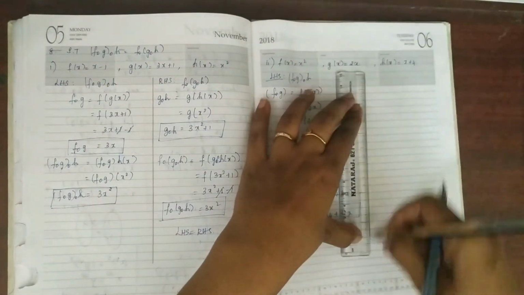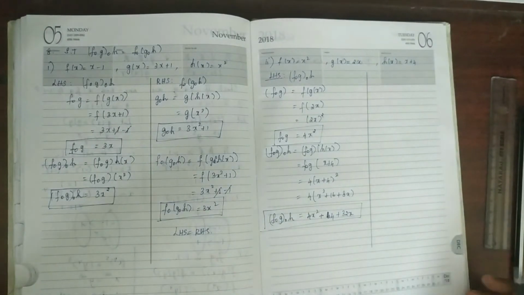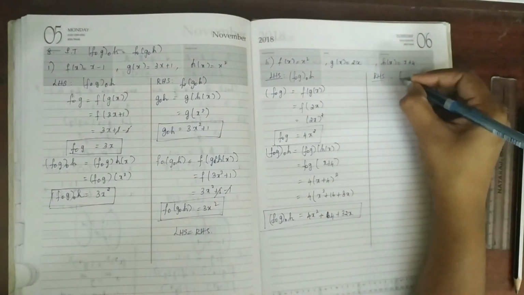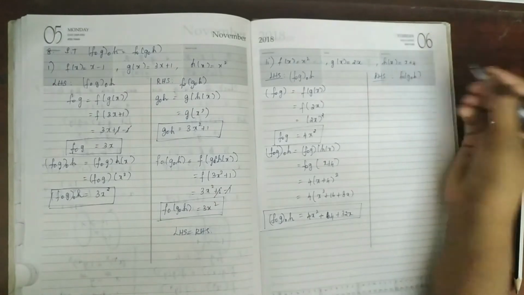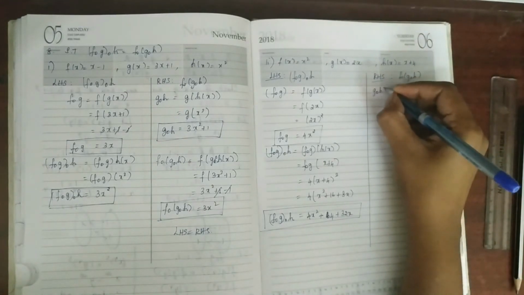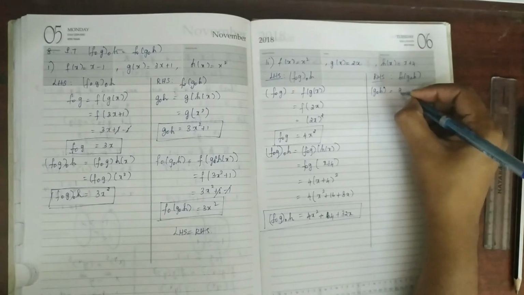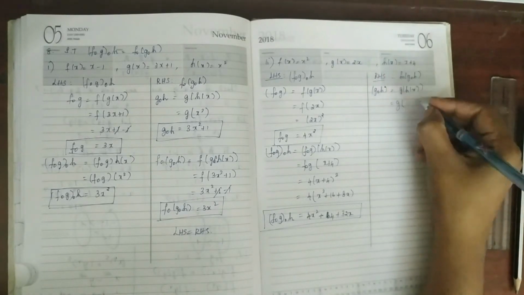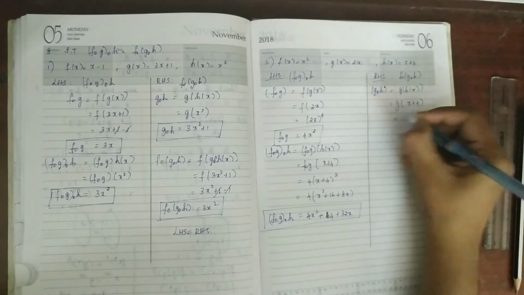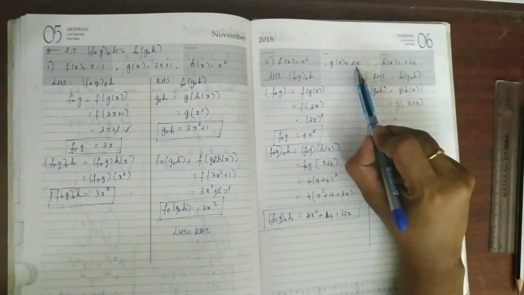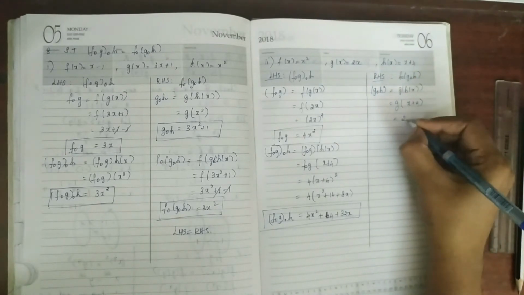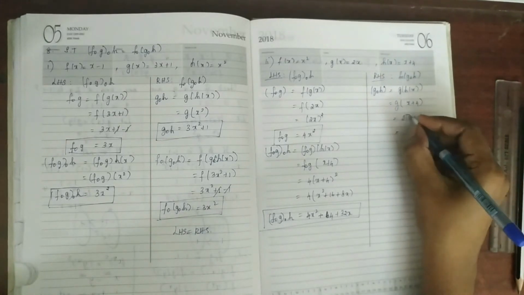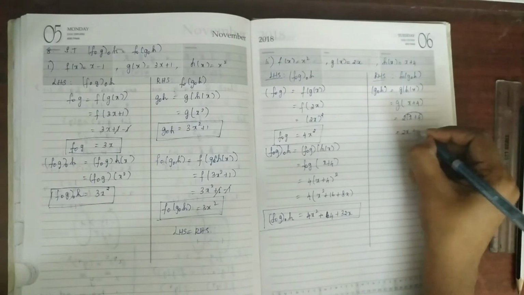Now we are going to check whether RHS is going to give the same value. So your right hand side, f∘(g∘h). First we will find what is inside the bracket, g of h. So g of h of x. What is your h function? x plus 4. So in the g function, in place of x, you're going to replace it with x plus 4. So 2 into x plus 4, you can write this as multiply. So I'll have 2x plus 8.